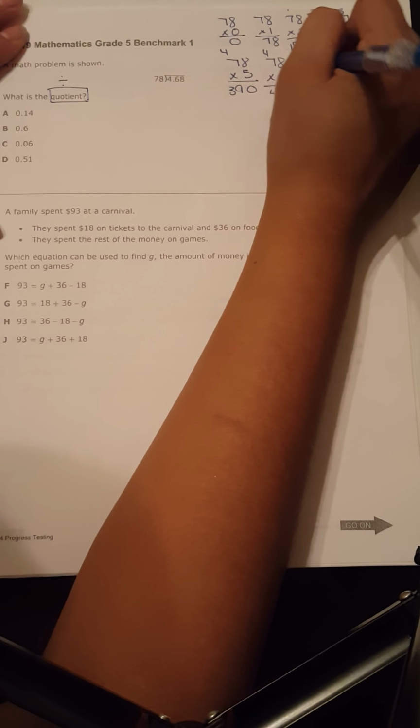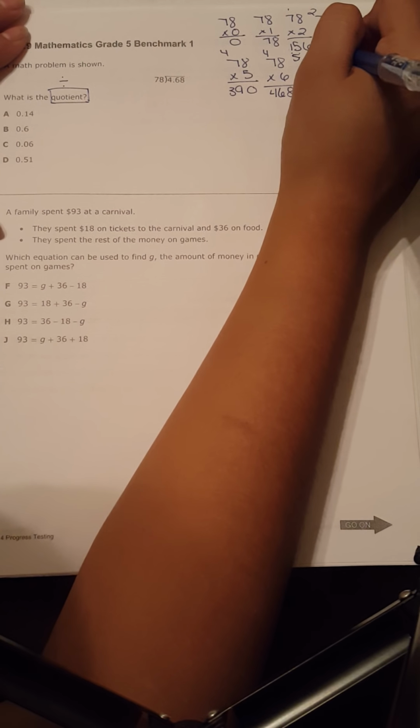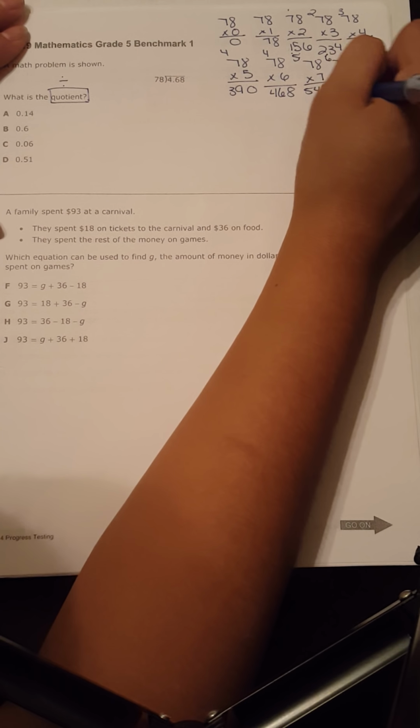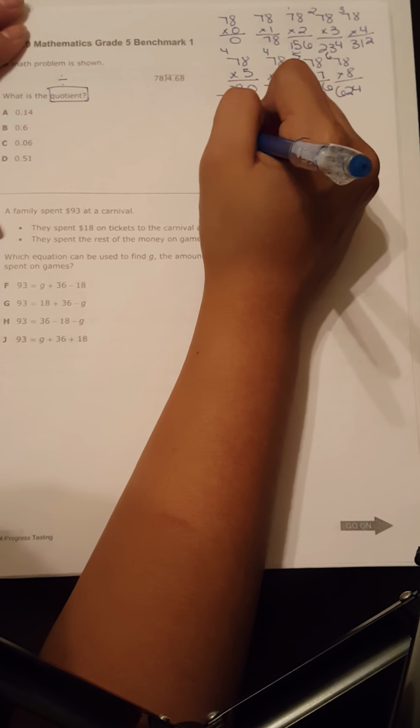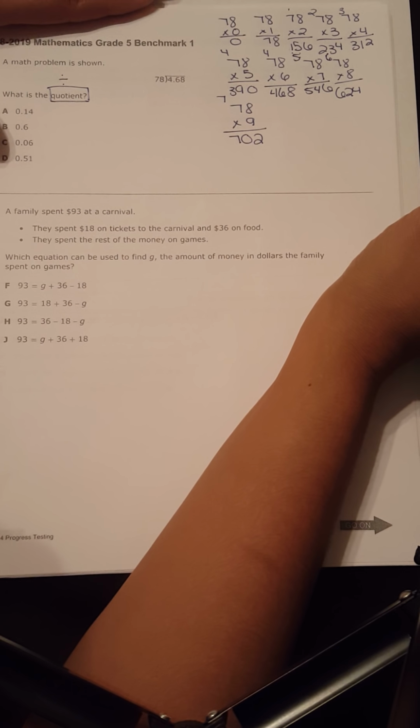And 78 times 8, 624. 78, lastly times 9, 702. Okay, now we can go ahead and divide.